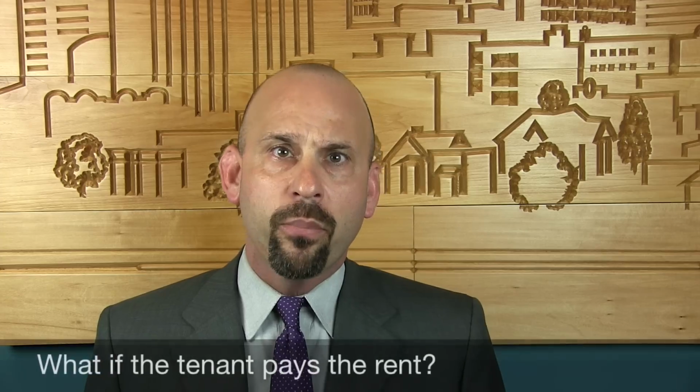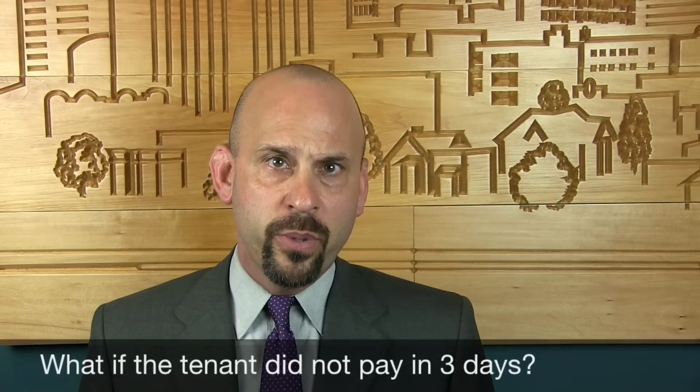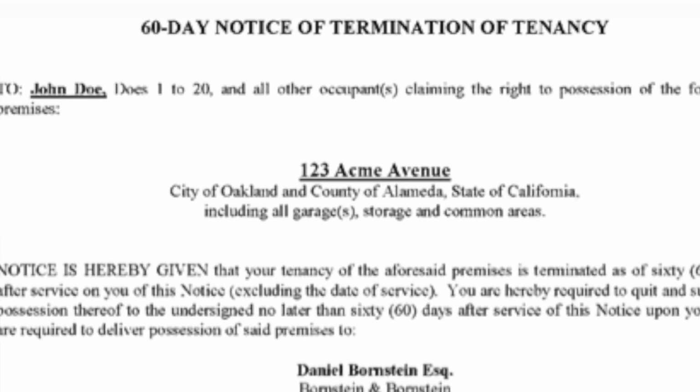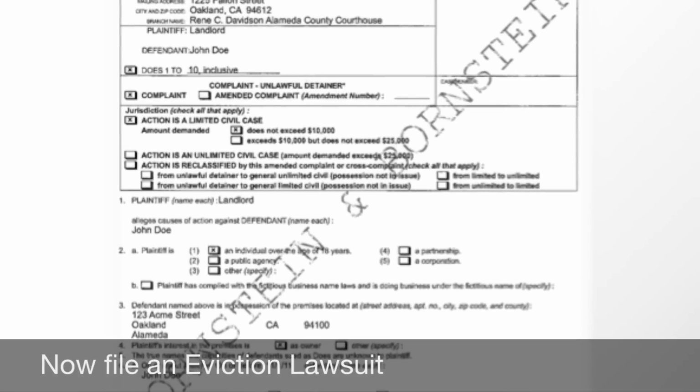If you serve a 3-day notice to pay rent or quit, for instance, because the tenant hasn't paid the monthly rent, and the tenant pays the rent during that 3-day notice period, the matter is over. The tenant has cured the violation. However, if the tenant did not pay the rent during the 3-day notice period, or in an alternative situation, you've served a 60-day notice of termination of tenancy and the tenant has not moved out of the premises, now you have perfected your right to prepare and file an eviction lawsuit. The tenant is unlawfully detaining possession of the premises, and that's why the lawsuit is called an unlawful detainer action.